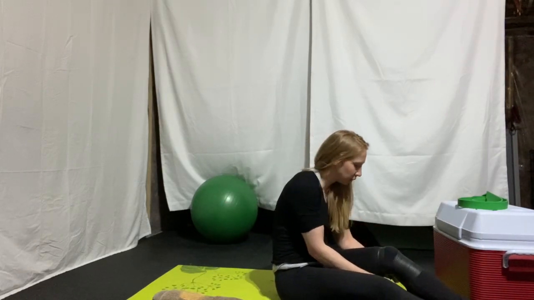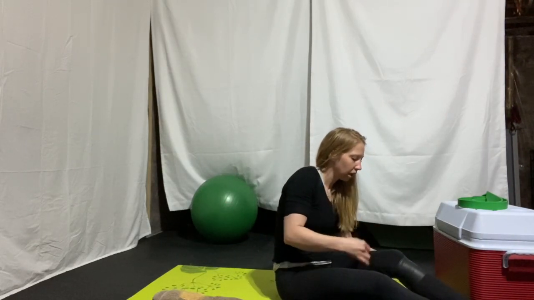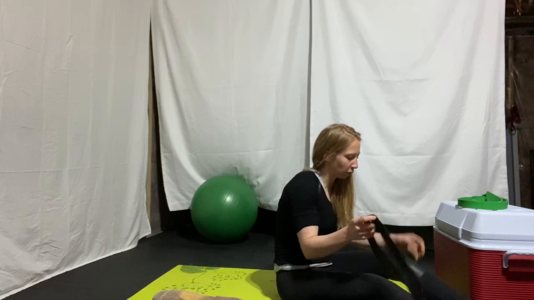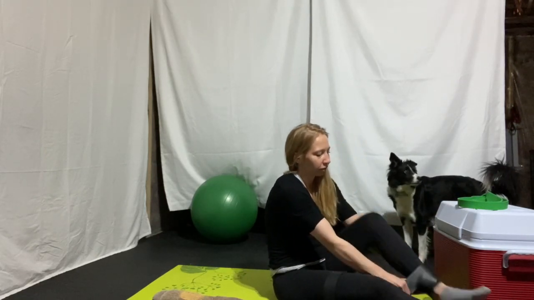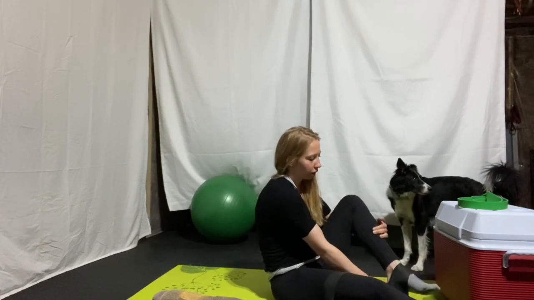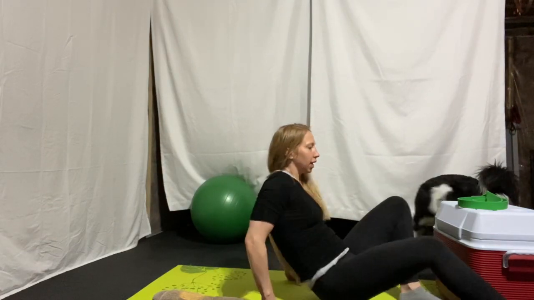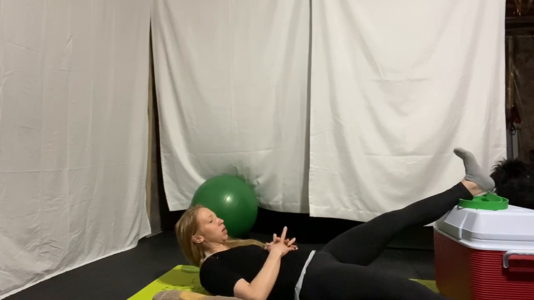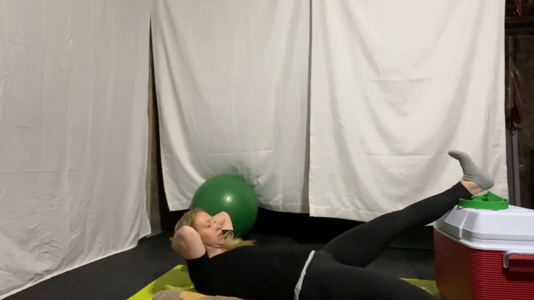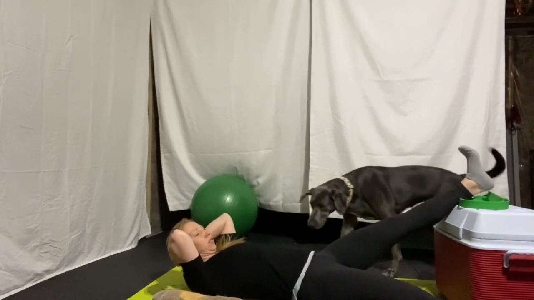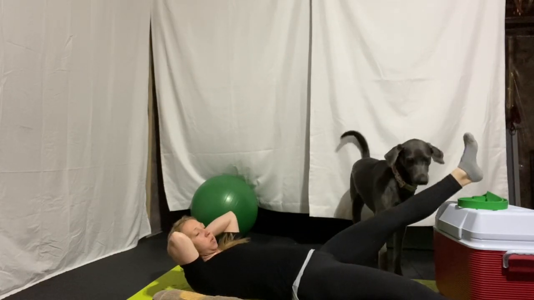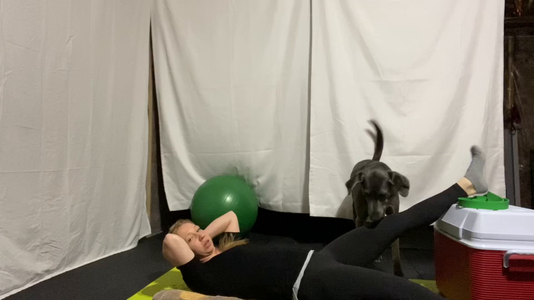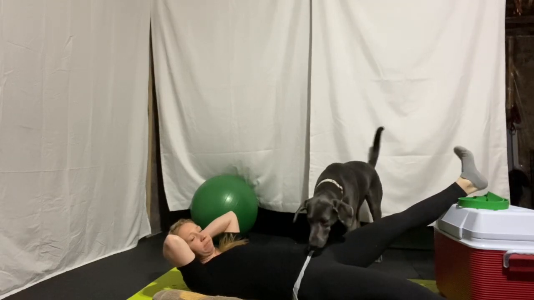I don't want you to lose any circulation, obviously, so you're going to undo that wrap. Then I want you to lie on your back and point and flex the foot. You can have your foot resting, or you can have it up towards the ceiling. What we're doing here is just regaining the blood flow back towards that knee.